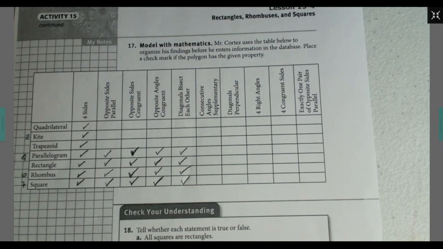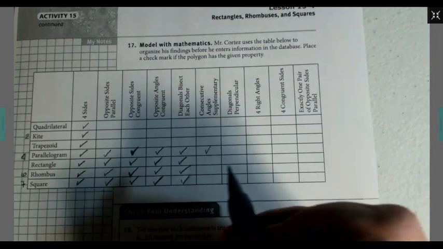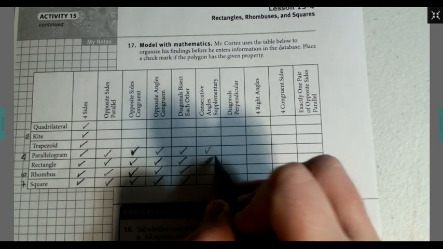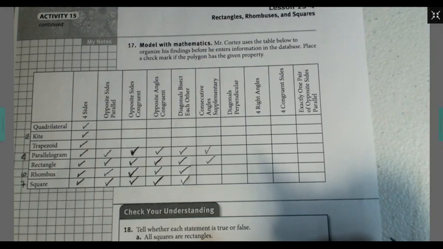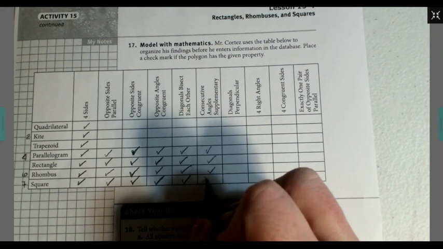Consecutive angles are supplementary. Now remember, that means that consecutive angles sum up to be 180 degrees. Is that necessarily true in quads? No. Kites? No. Trapezoids? No. Parallelograms? Yes. Rectangles? Yes. Rhombuses? Yes. And squares? Yes.